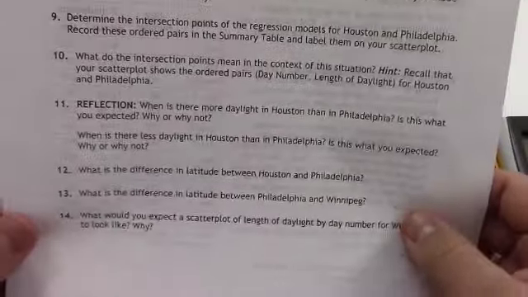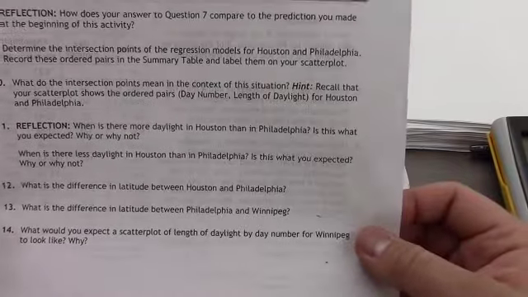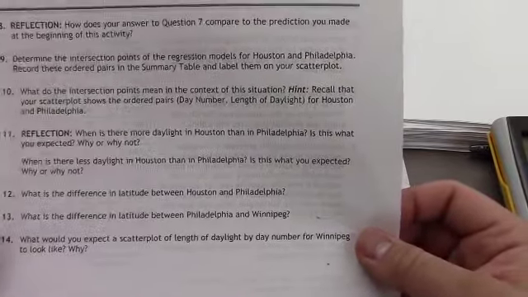Oh well. So you guys are going to be answering this in class. You have the reflection, you have all these ones. So you're going to be answering, or basically doing, 1 through 14, and you're going to turn that in at the end of the class.